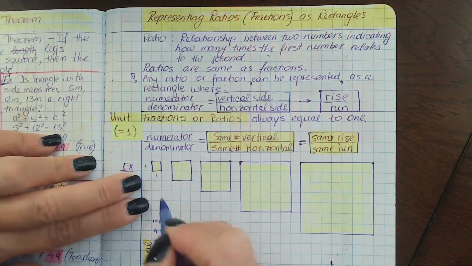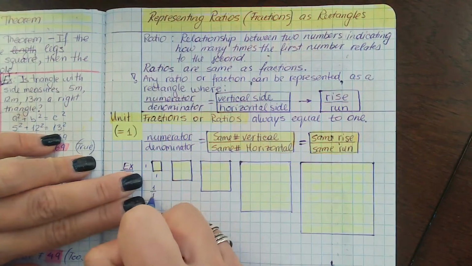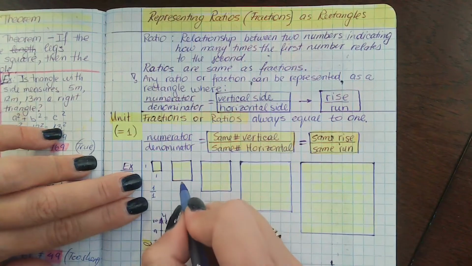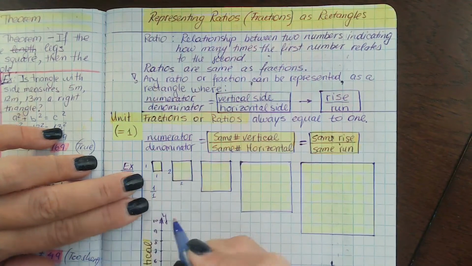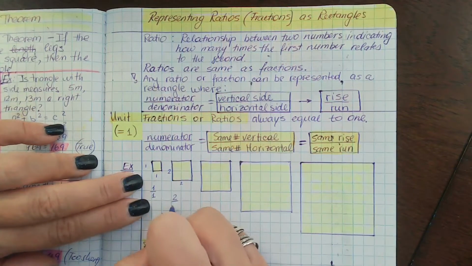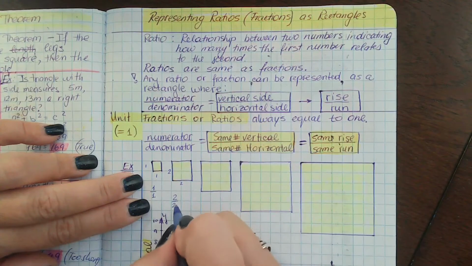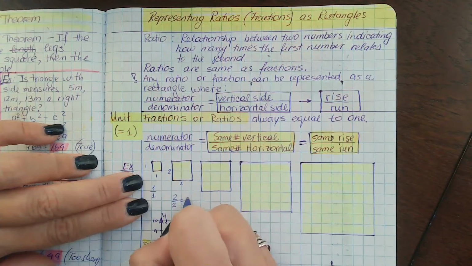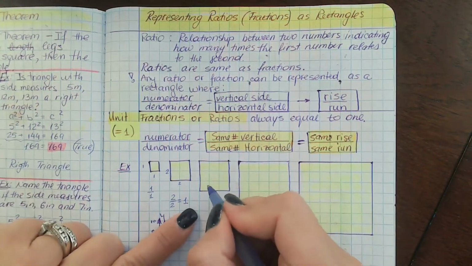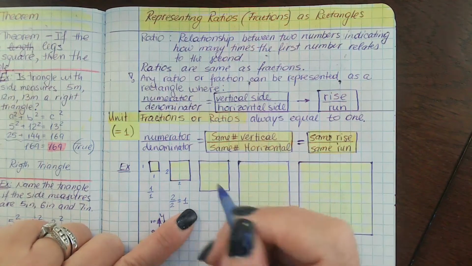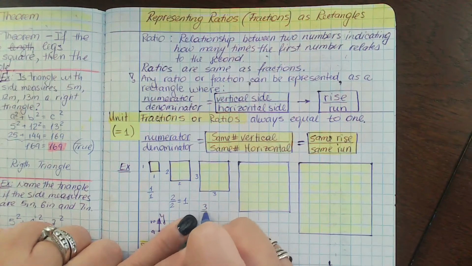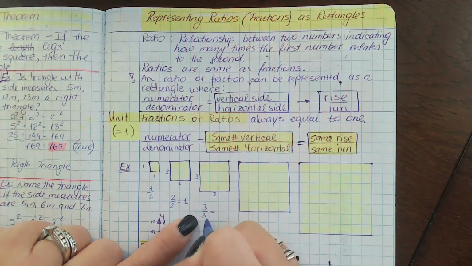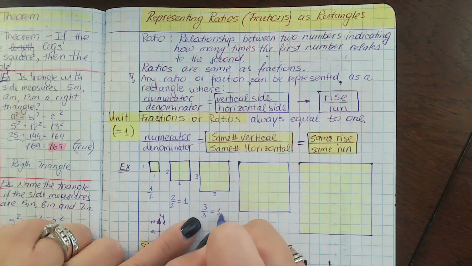In this square right here, the size is 1 by 1. So if I was to write the fraction, that would be 1 over 1. This square, I have size 2 by 2. If I write it as a fraction, 2 over 2 simplifies, 2 divided by 2, to 1. Look at this square. I have 3 by 3. So I have 3 vertically, 3 horizontally. 3 over 3 in the fraction. What is 3 divided by 3? 1.